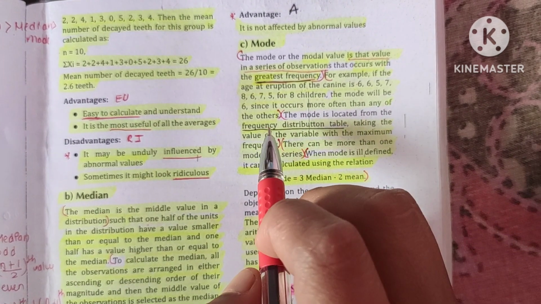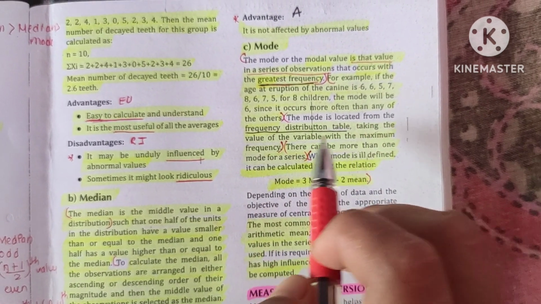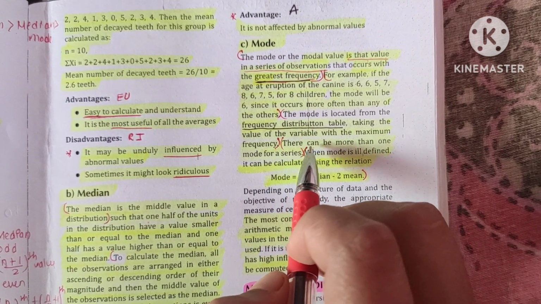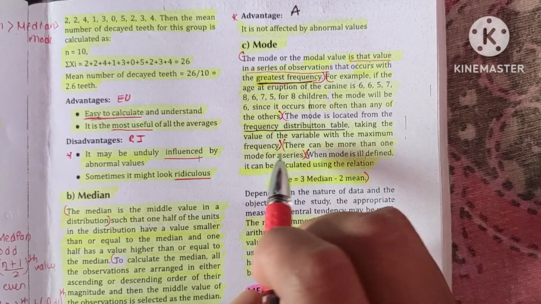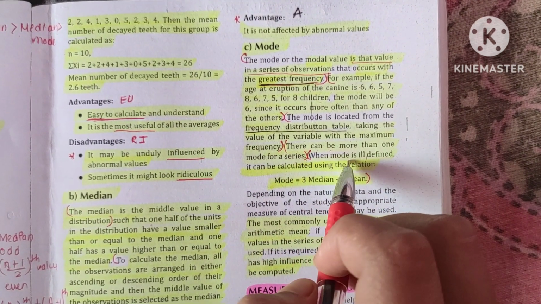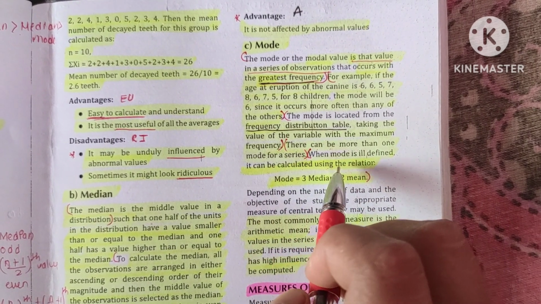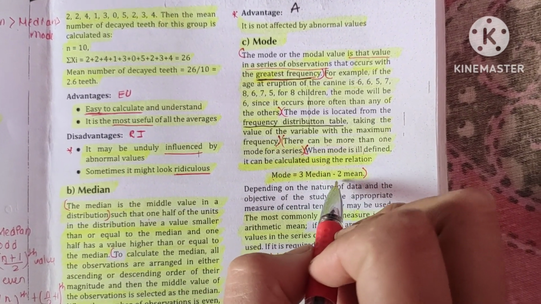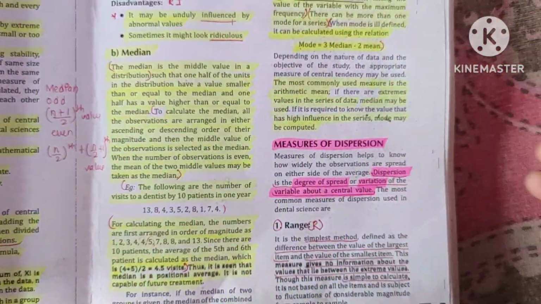The mode is located from the frequency distribution table, taking the value of the variable with the maximum frequency. There can be more than one mode for a series. When the mode is ill-defined, it can be calculated using the relation: mode equals 3 times median minus 2 times mean. So this is all.